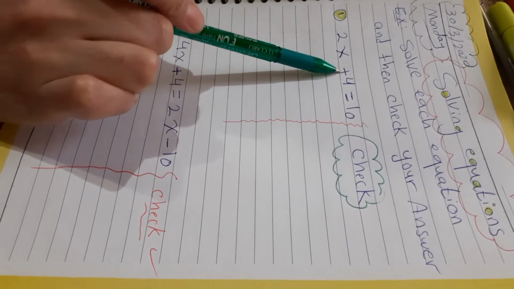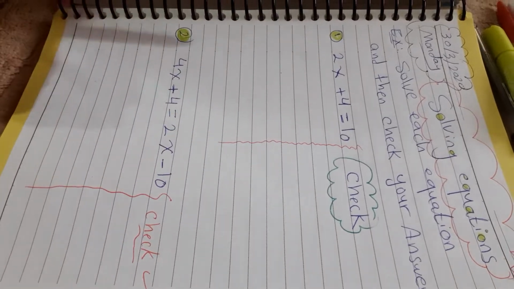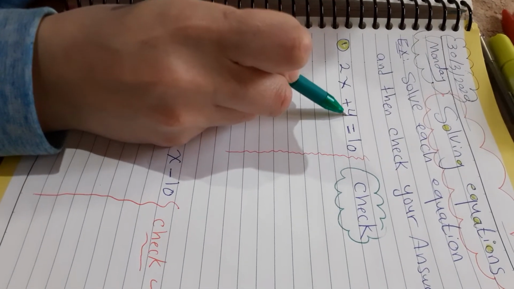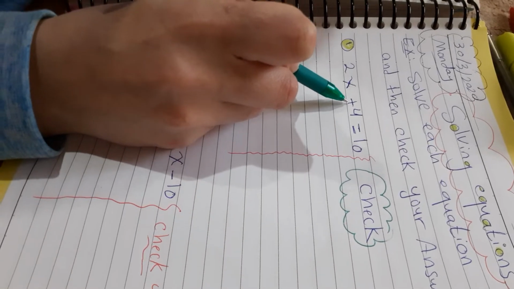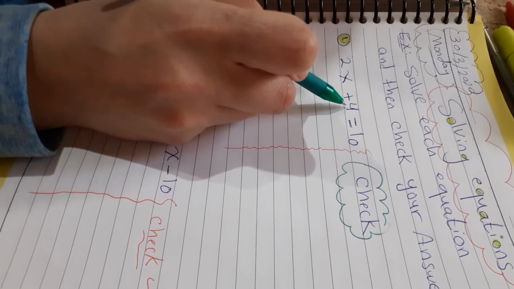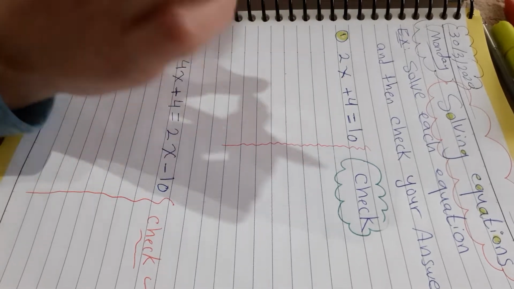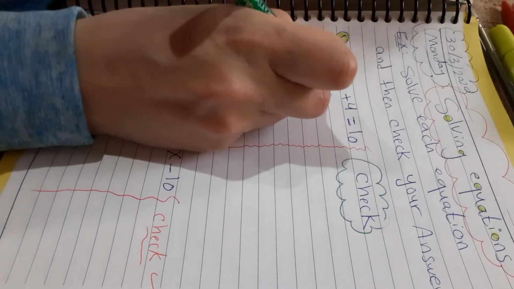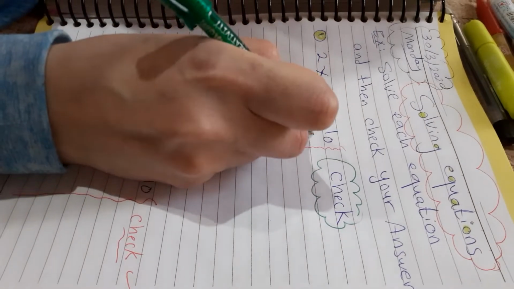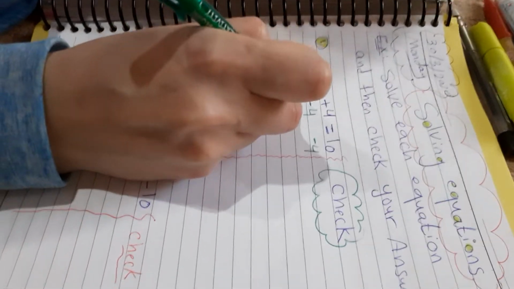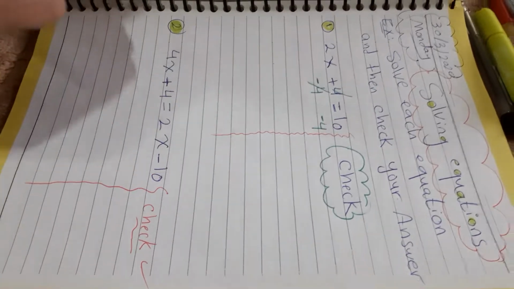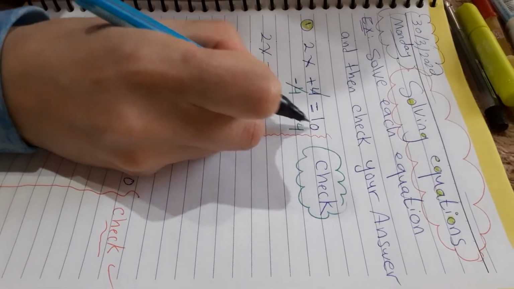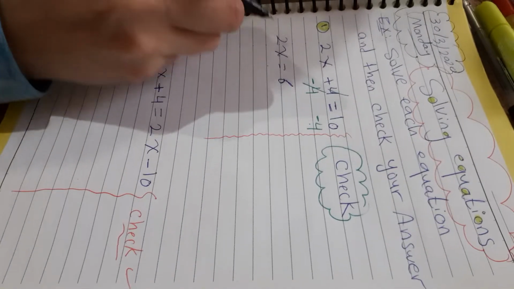Now 2x plus 4 equals 10. How can I find it? Look. This is plus 4, the opposite operation of adding 4 is subtracting 4. So you need to subtract 4 from both sides. Now this is minus 4, plus 4 and minus 4 cancel each other. Now bring down 2x equals 10 minus 4, which is 6.